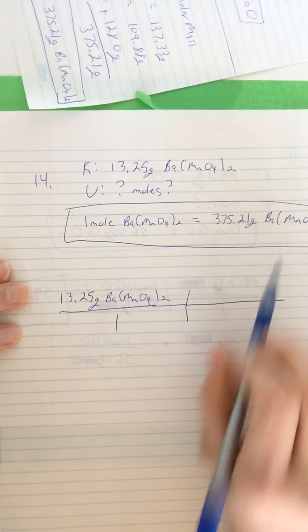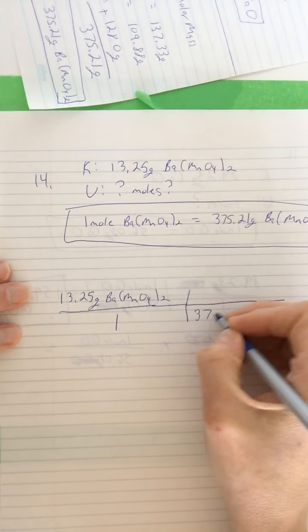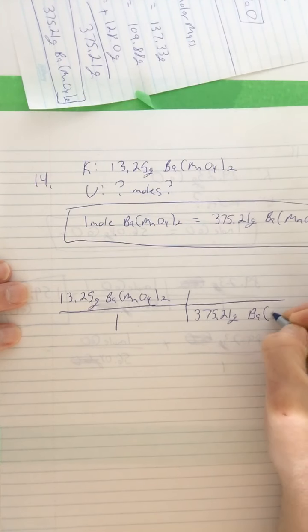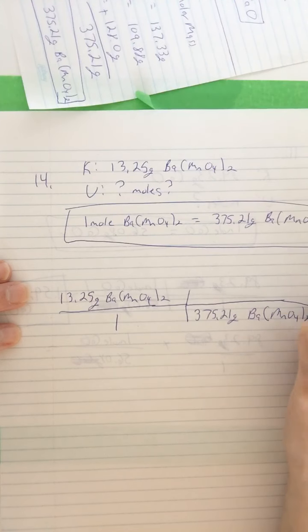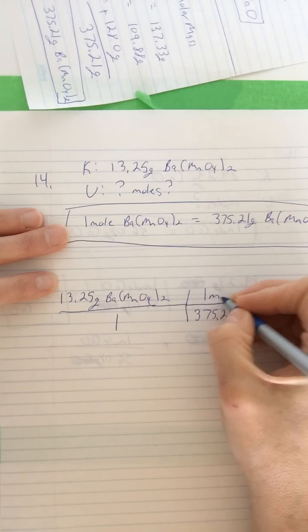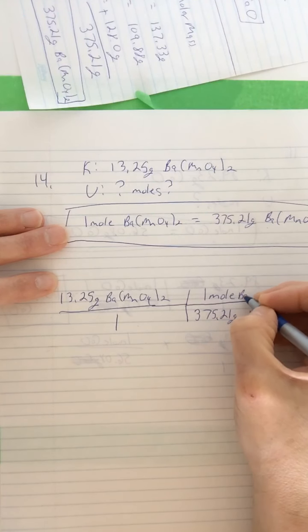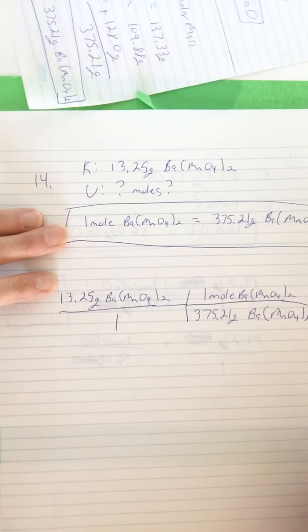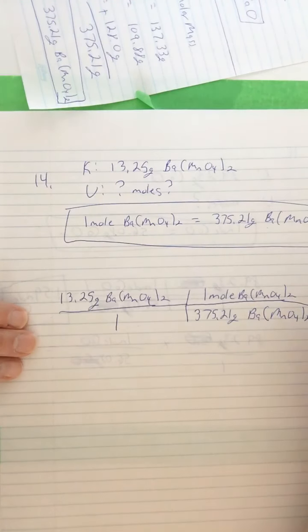Grams of BaMnO4. So I'm going to put 375.21 grams BaMnO4 bracket 2 there. What goes on the top? The other side of the conversion factor: 1 mole of BaMnO4 bracket 2. That's our setup.